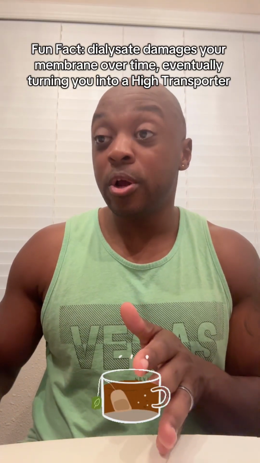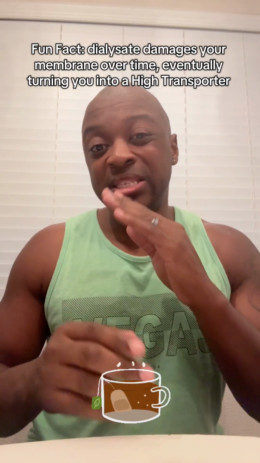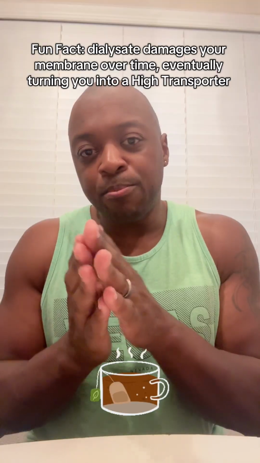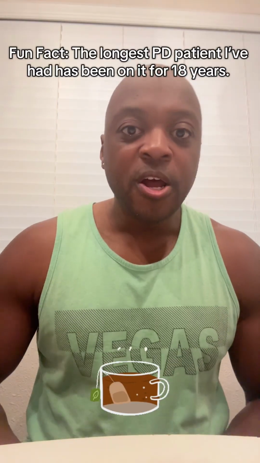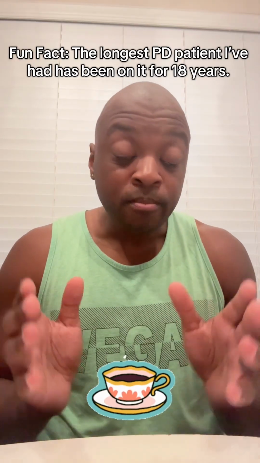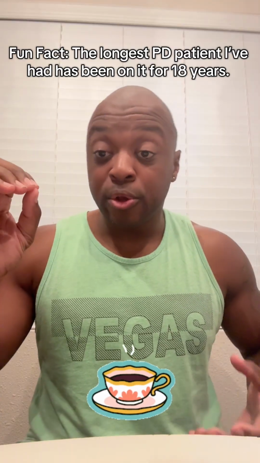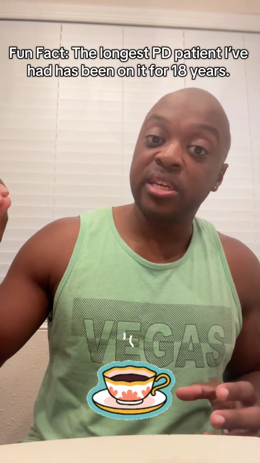The longer you're on PD, the more likely you'll become a fast transporter because your peritoneal membrane gets damaged over time, making it very porous, and that becomes a fast transporter. Now, average transporters are great. Average transporters, the sugar goes into the bloodstream and it's pulling toxins and fluids into the cavity at a very, very steady rate. Slow transporters are kind of bad as well because they need a long time to make their tea. So the body is slowly removing toxins and slowly removing excess fluid and slowly putting sugar in the bloodstream. It takes a long time.